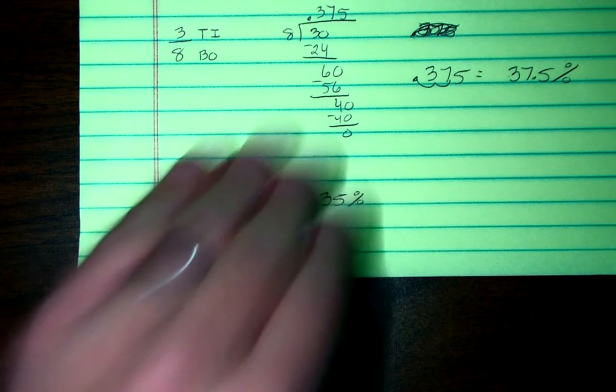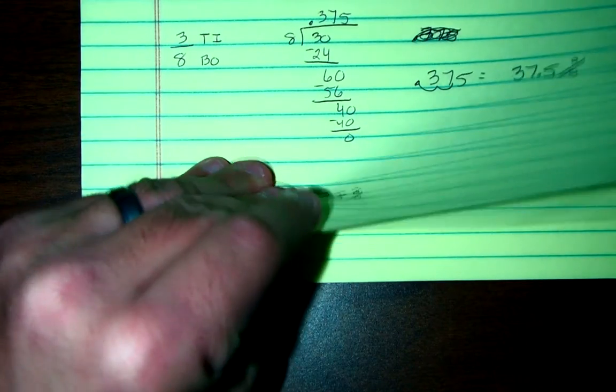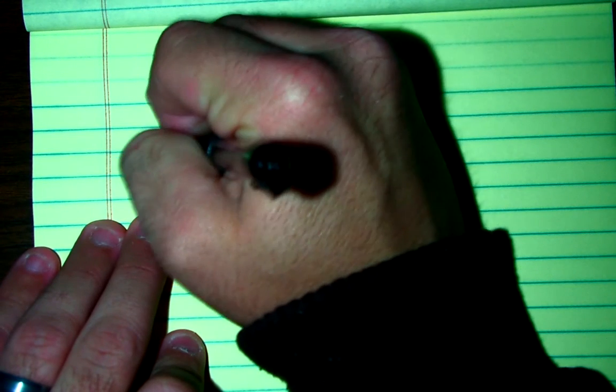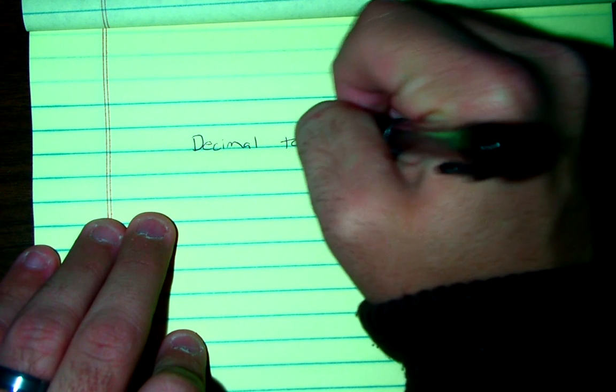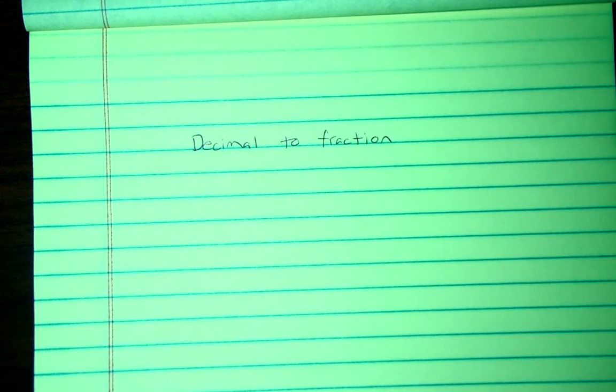Alright, so let's go and do another conversion. Let's go ahead and do decimal to fraction this time. Alright, so here we go. Decimal to fraction. Well, this is pretty easy. So let's say you have this.